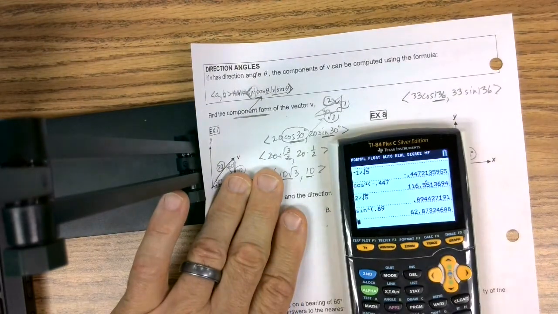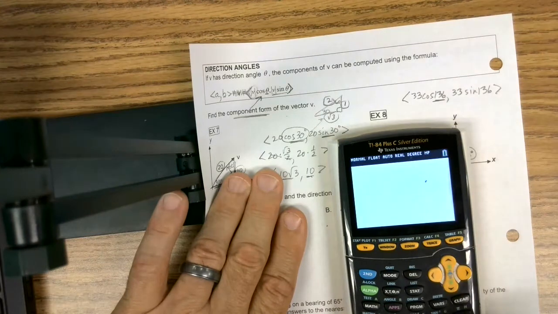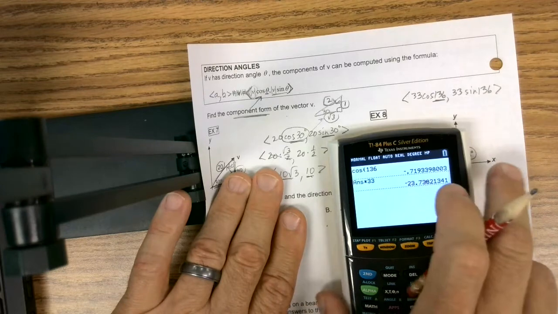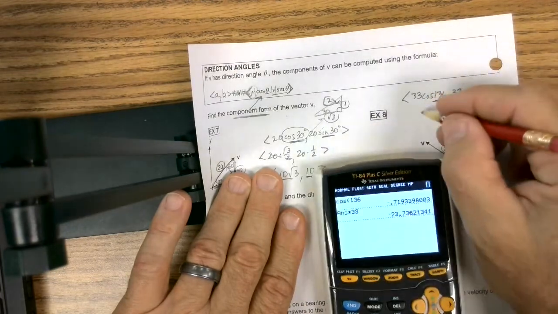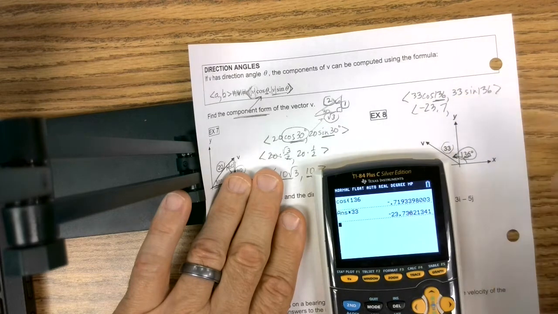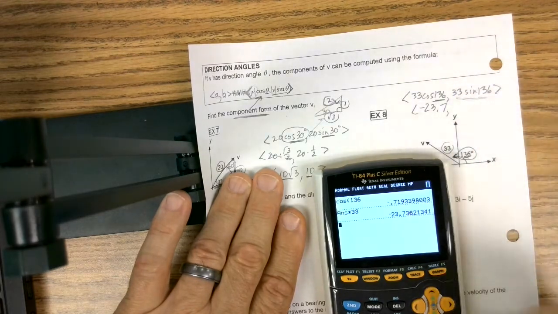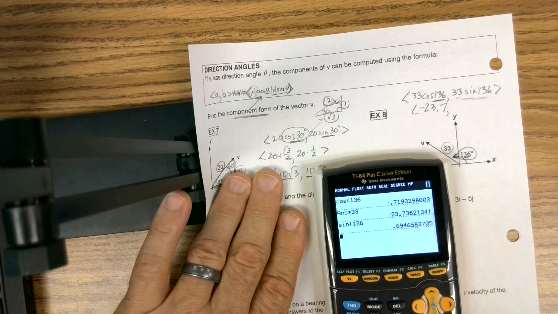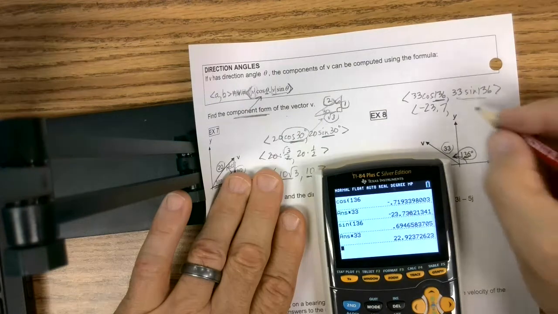So I'm going to go ahead and turn the calculator on, and I'm going to go cosine of 136. Again, make sure you're in degree mode, not radian mode, times 33, and I get negative 23.7. So this is negative 23.7, comma, now I'm going to do the same thing over here. But I'm going to go sine of 136, and I'm going to multiply that by 33, 22.9.